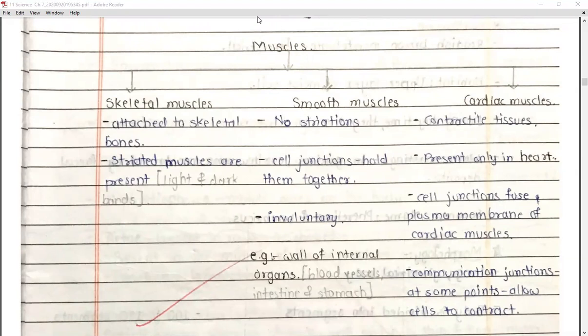Now in these, no striations are observed. That means here only a single type of cells is observed, right?